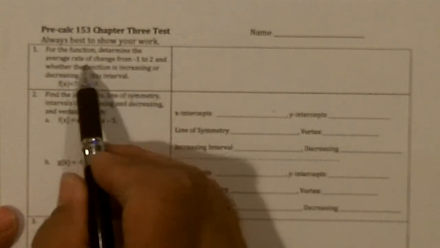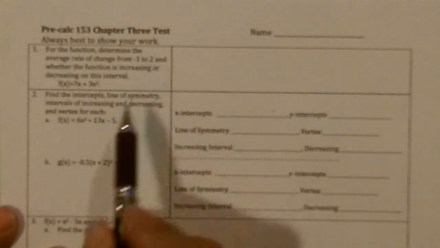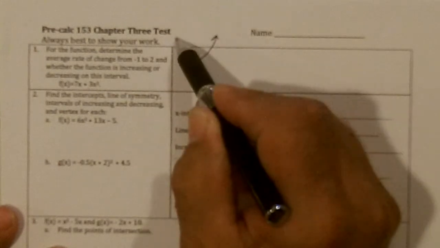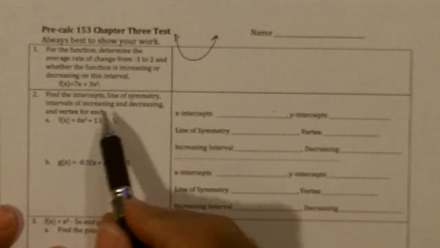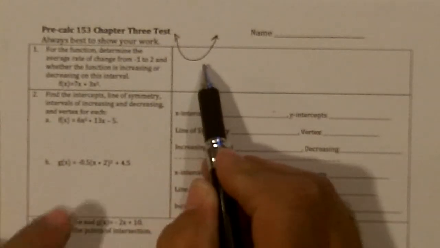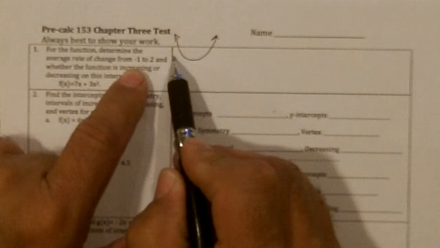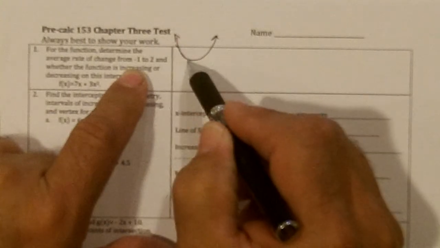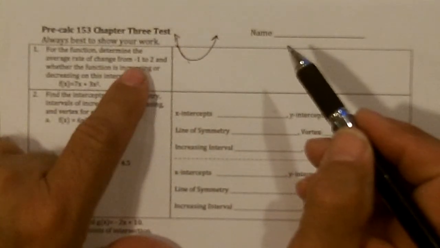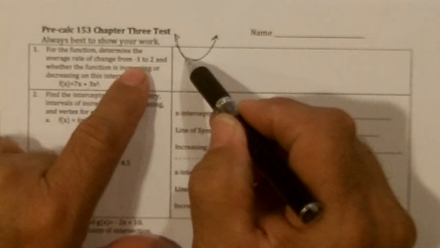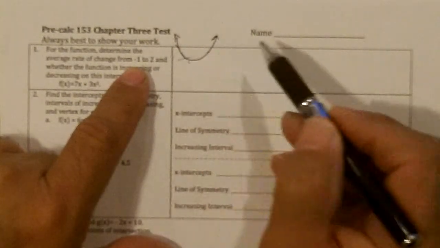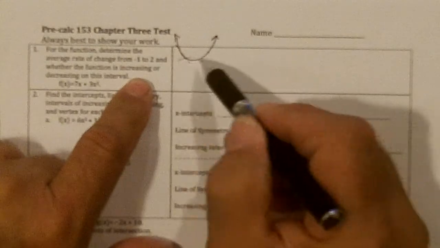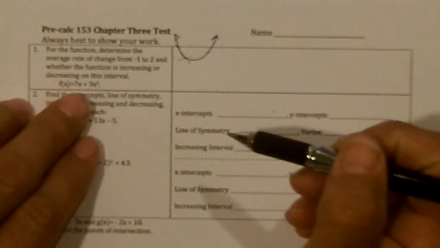First question says, for this function, determine the average rate of change. Well, first of all, this is a right side up parabola. And the average rate of change is the slope. Now, I'm not sure where minus 1 falls and 2 falls. If minus 1 happens to be on this side of the parabola and 2 somewhere here, the slope would be going down, and the slope is the average rate of change. So it would have a decreasing or average decreasing. If the minus 1 was somewhere here and 2 over here, then it would be an increasing or a positive rate of change, and same over here. So it just depends on where they fall on here. But we're not going to even worry about that.